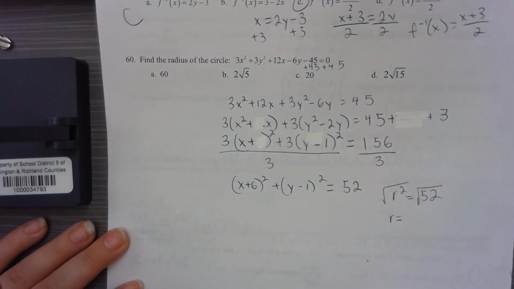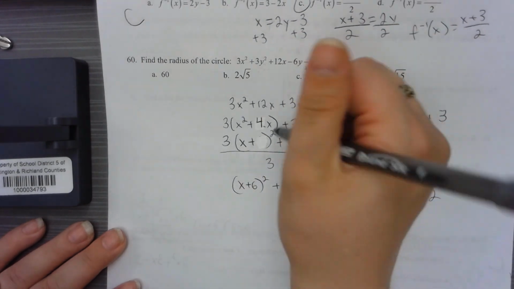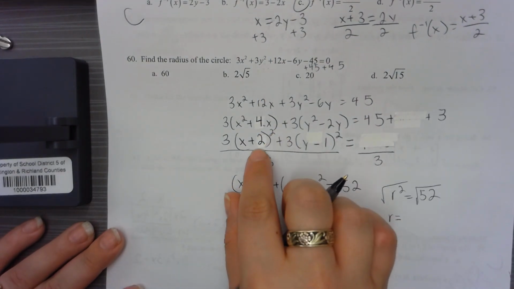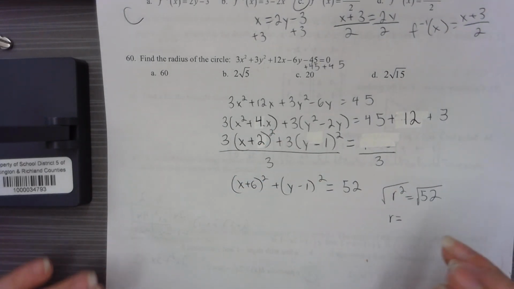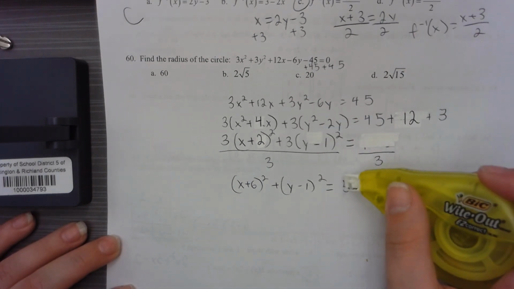I thought that number was kind of big. Okay, so when I take a 3 away from that 12, it's actually going to be 4x, so this would actually turn into x plus 2 squared. So instead of adding 4, I actually added 4 times 3, so I actually added 12 to this. So ignore all of this.